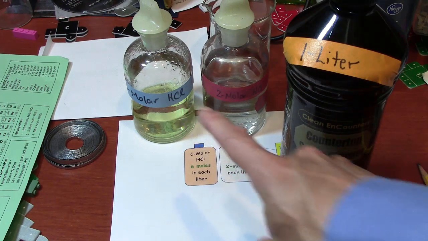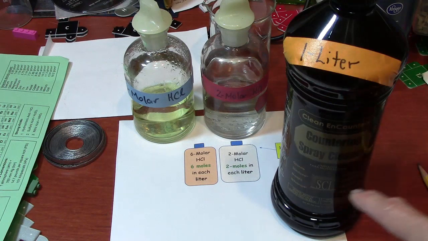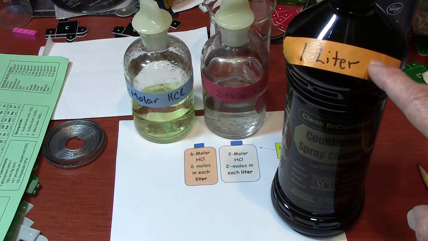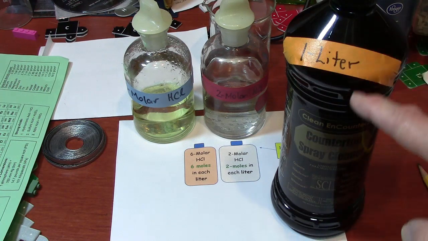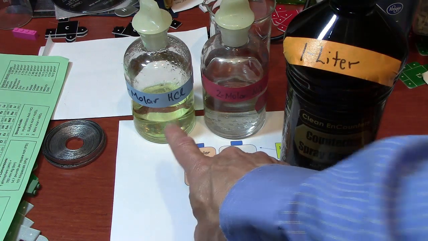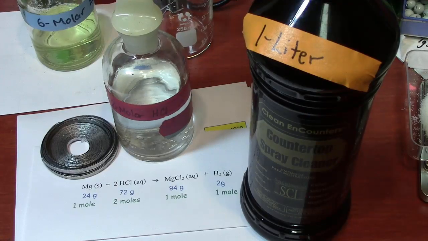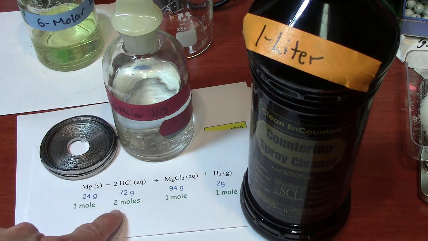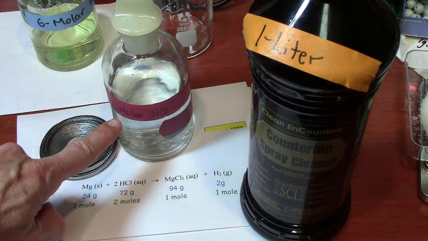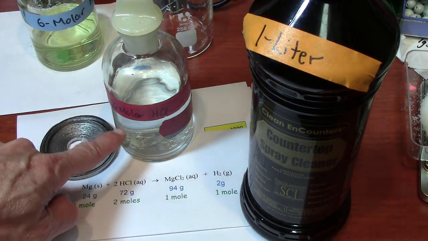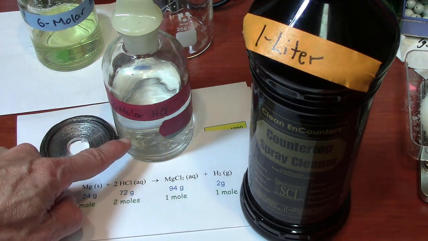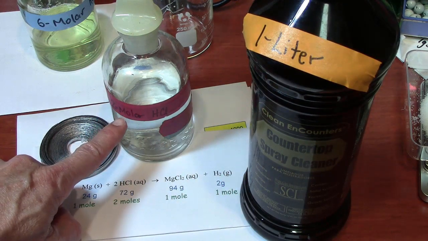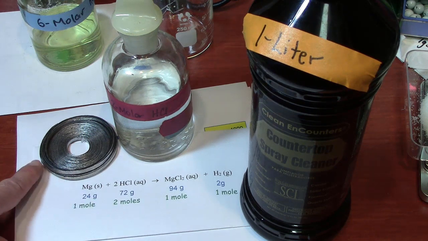To make 6 molar, I'd have to put 6 molecular weights worth. That's 6 times 36, or 216 grams of HCl in the 1 liter bottle to make it 6 molar HCl. So now, this is a mole of magnesium. It will react with 2 moles of HCl, which means that this volume I have is not enough. I need a full liter of 2 molar HCl to react with this much magnesium.